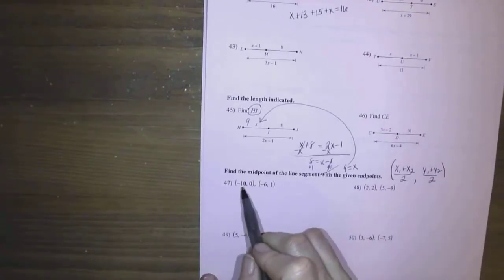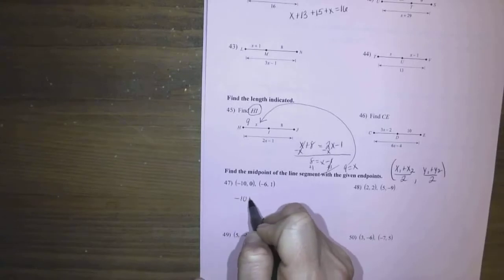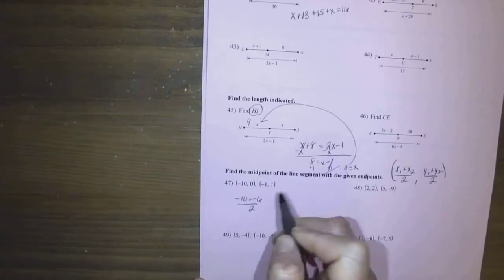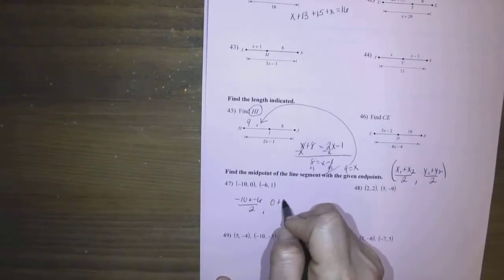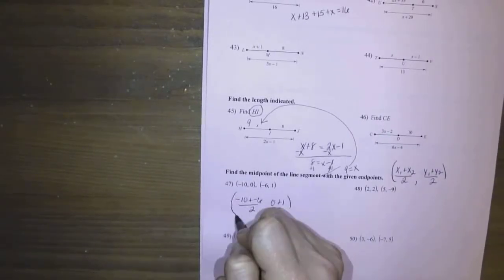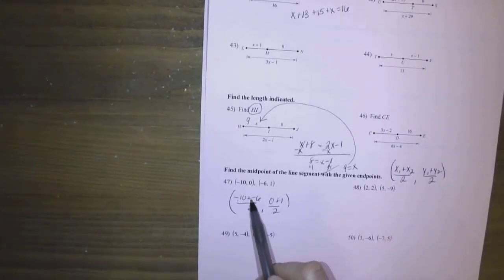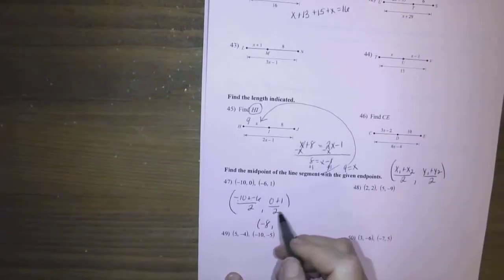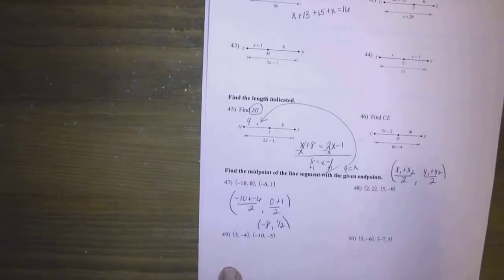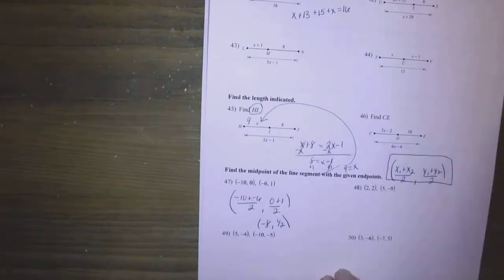Okay, so if I look at these 2 points here, my x values are -10 and -6. And if I divide that by 2, my two y values are 0 and 1. And divide that by 2. Feel free to use your calculator. -10 plus -6 is -16 divided by 2 is -8. 0 plus 1 is 1, divided by 2 is 1/2, or feel free to write 0.5. So that's 47, and you want to make sure you have the formula written there for midpoint.